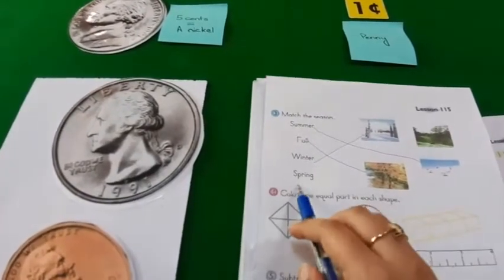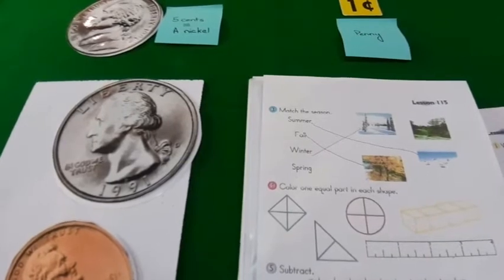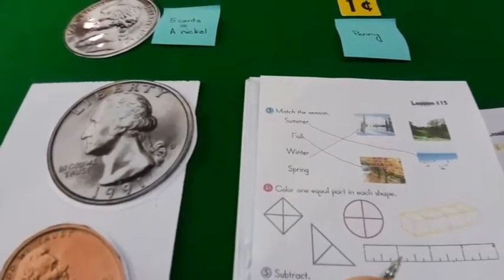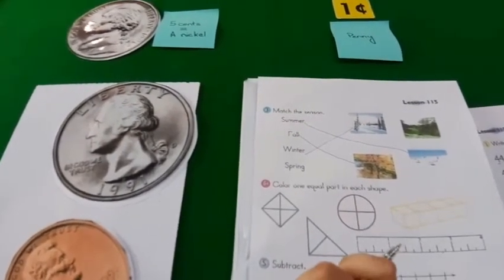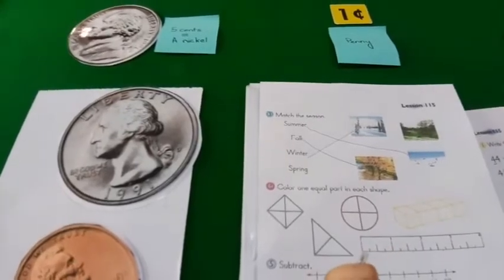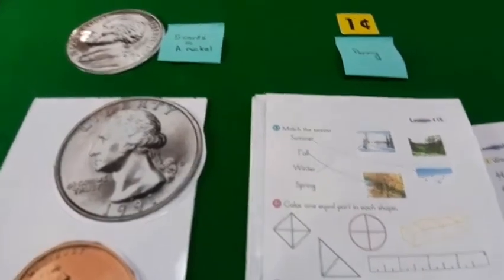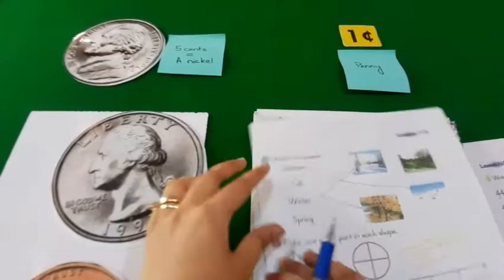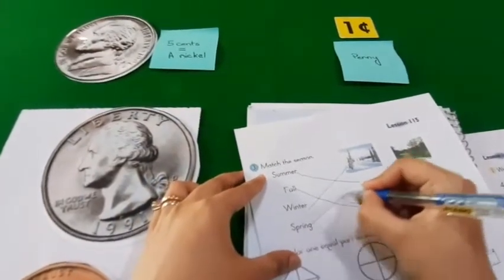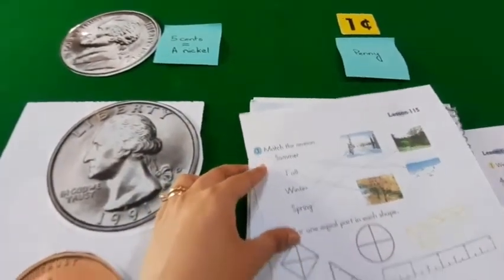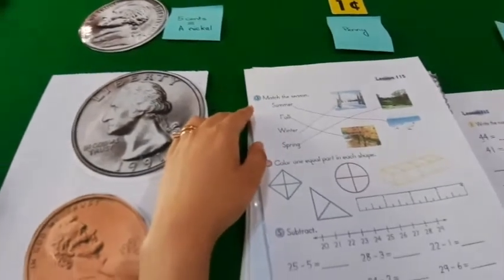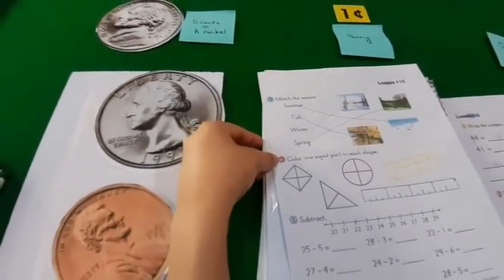Now spring. What is spring? Spring is when we have flowers, lots and lots of flowers, and all the trees start getting their leaves back and the grass gets green. That is when it's spring. So we're going to match this with this green picture. All right, easy, right? Now question number 4.